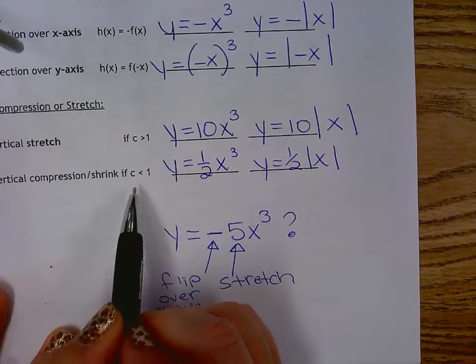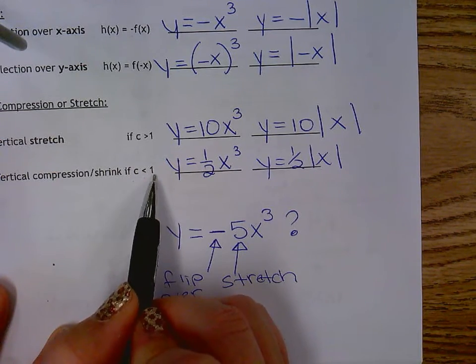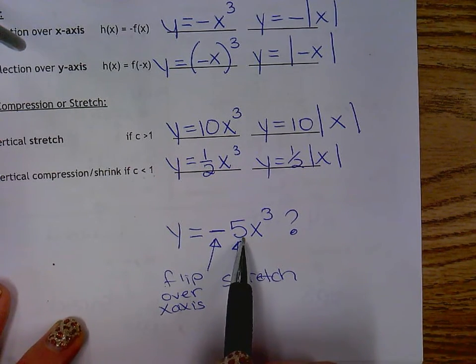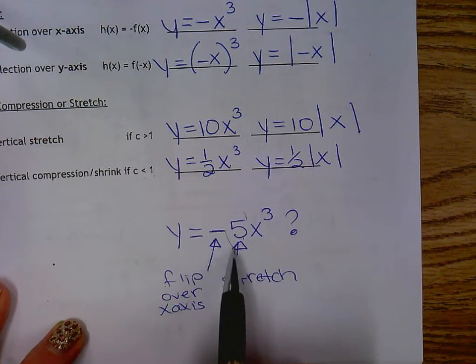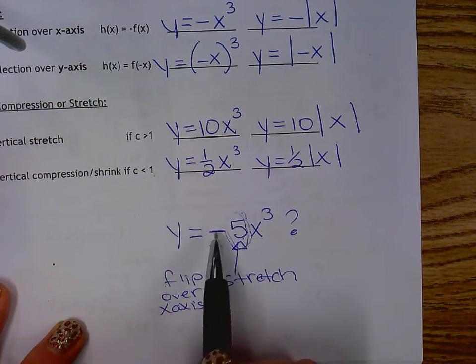See how this rule says c is less than 1? Well, negative 5 is less than 1, but we're really just talking about the absolute value, this 5 right here. The negative is a flip over.